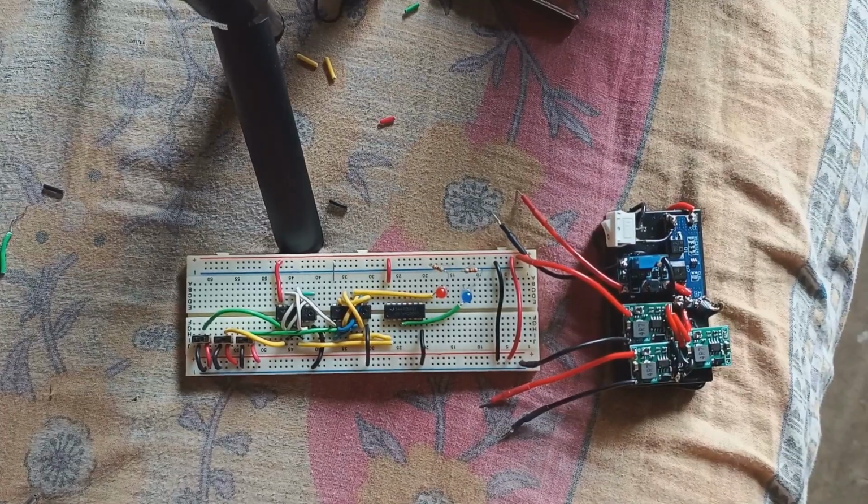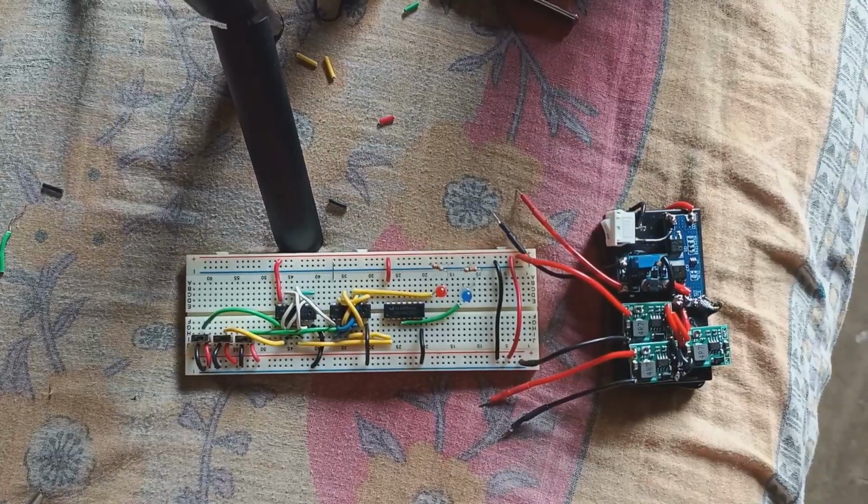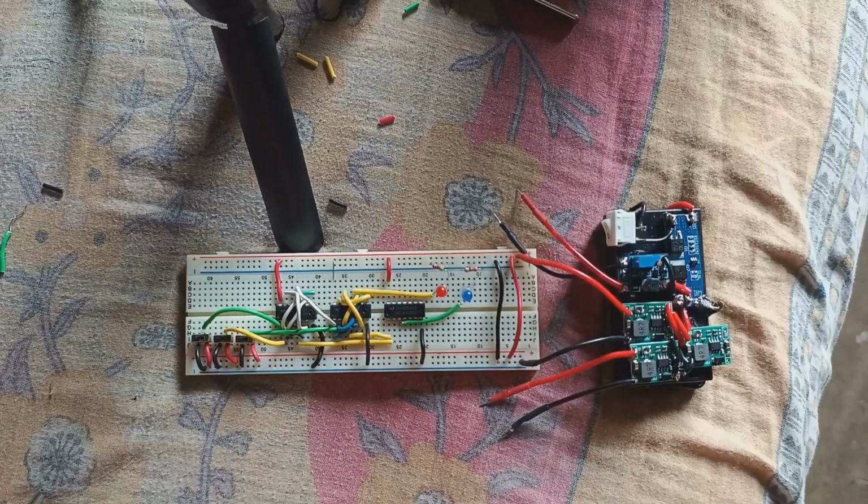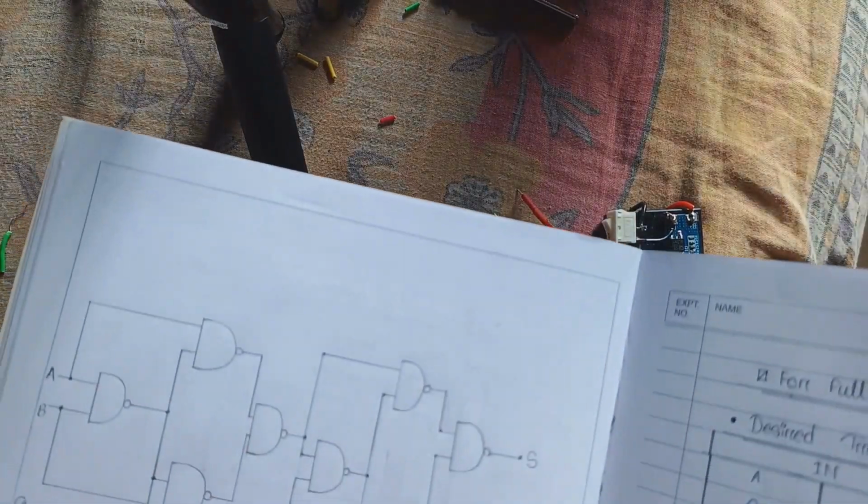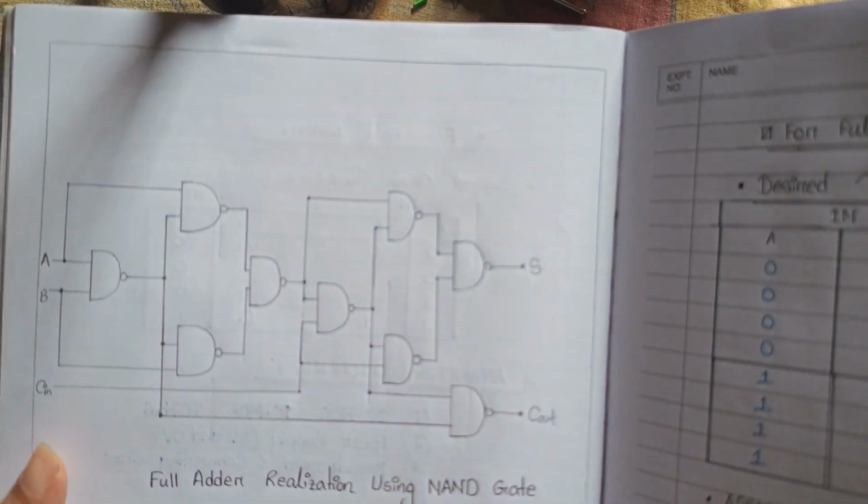Good evening everyone. In this demo, I am going to show the full adder using NAND gates, and here are the three 7400 quad two input NAND gate ICs. The schematic is here.